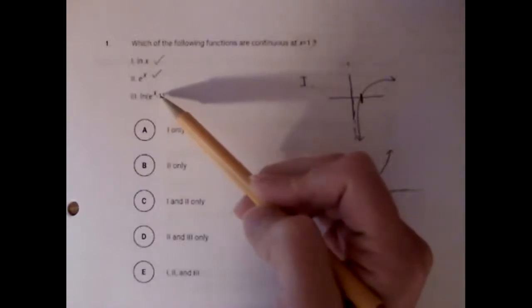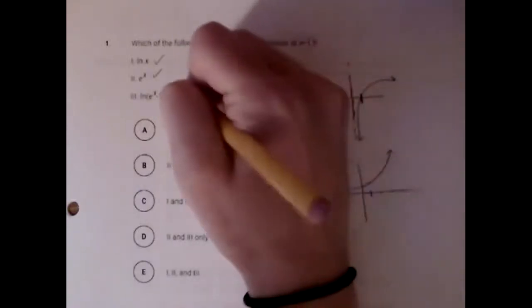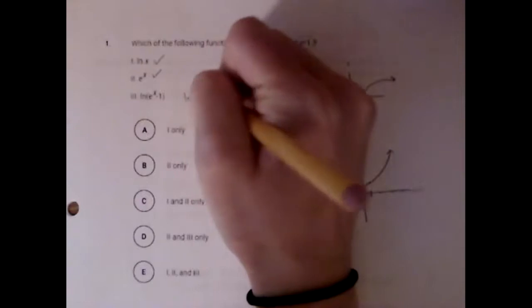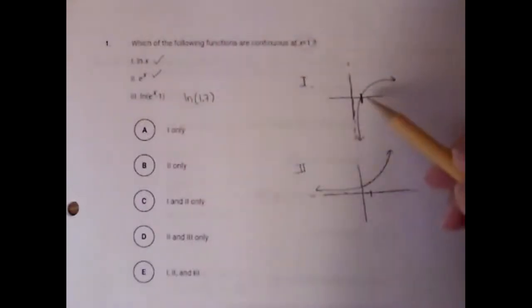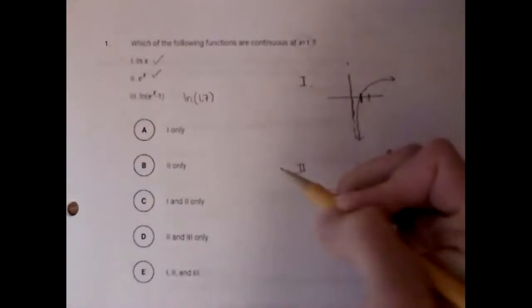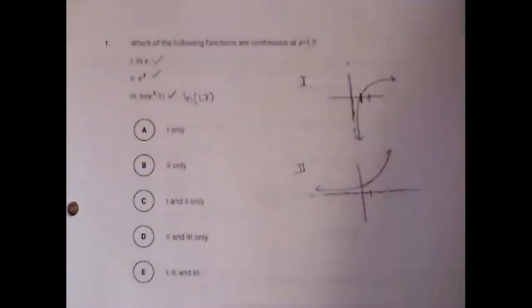Minus 1 would be about 1.7, so this would be like ln of 1.7. And here's our ln graph. If this is 1, 1.7 is going to be right about here, and we would have a point there. That function would be continuous there. So this one is also good. And so we get e, all 3 of them.